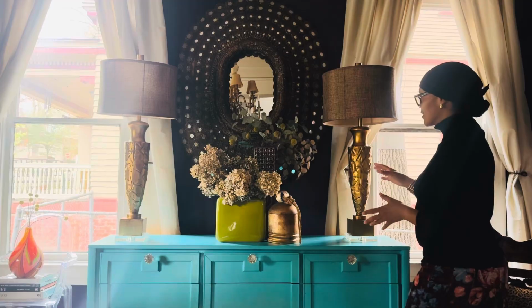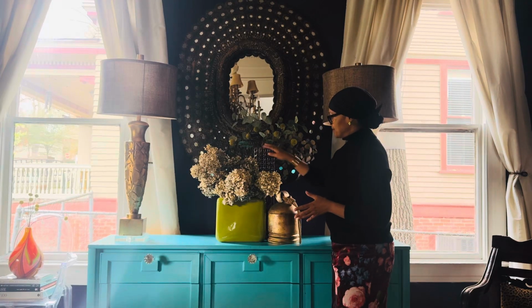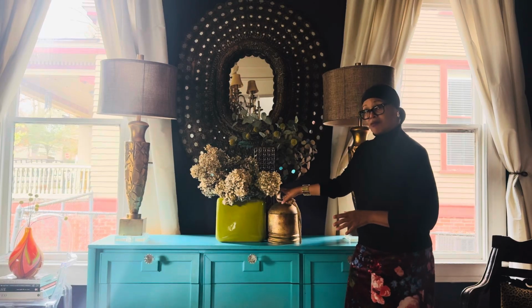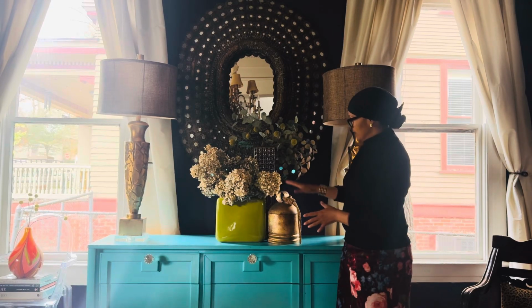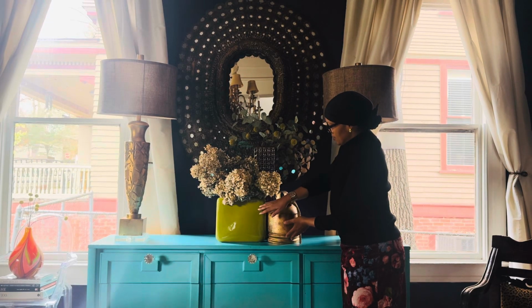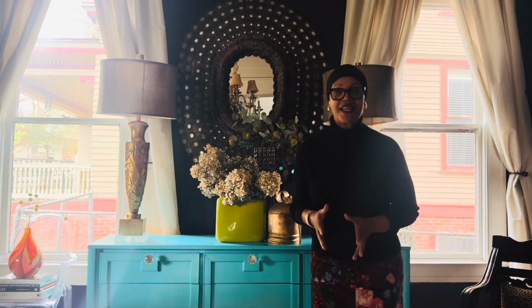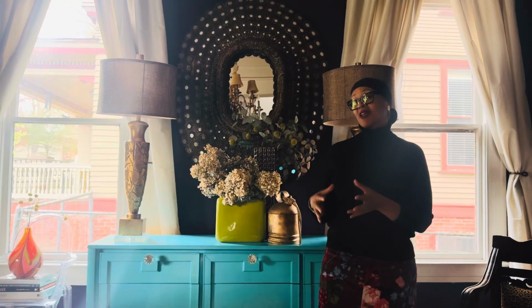And so here I have a tall item, a medium size, and then a short item. I could have gone a little bit smaller with this, but I didn't want too much space between this item and that item. I want them to feel like they're related, okay? Like they're part of the same family.